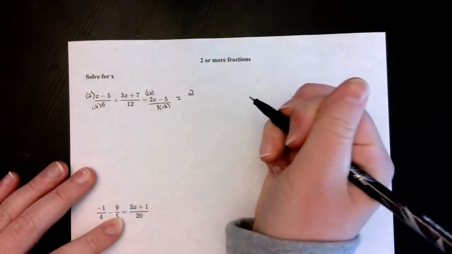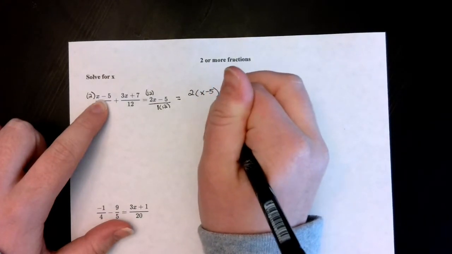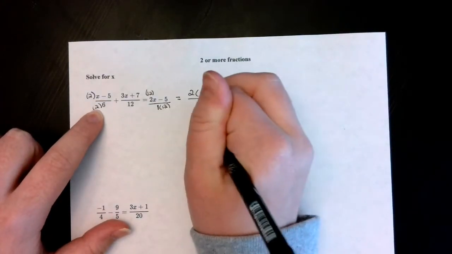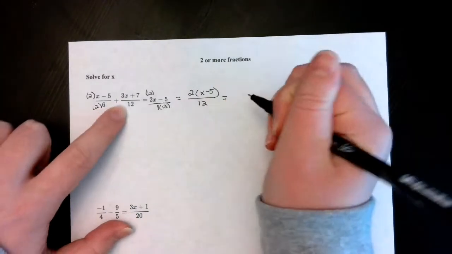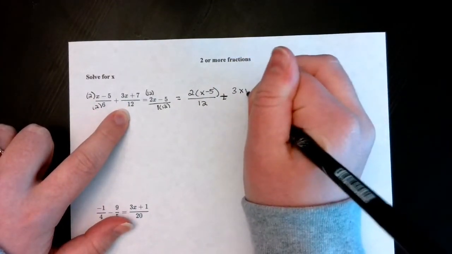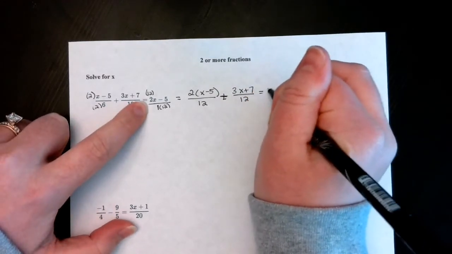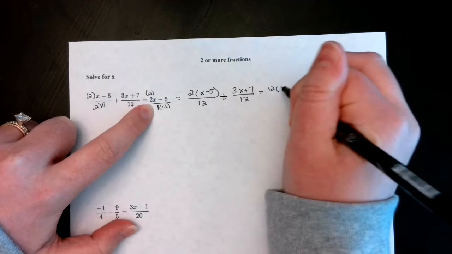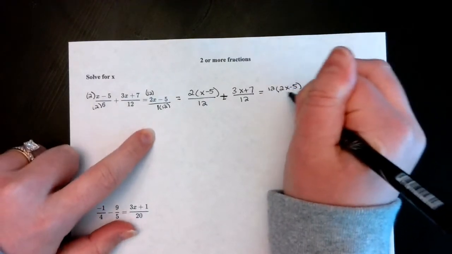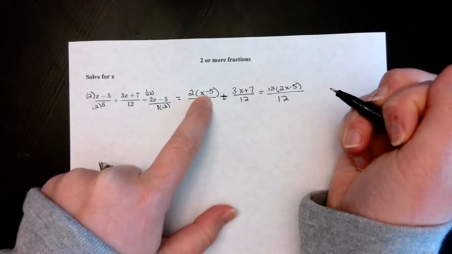That's going to say 2 times x minus 5 all over 12. This is staying the same. Oh, that should be a plus sign. Equals 12 times 2x minus 5 all over 12. Now, do you notice I put the 2x minus 5 in parentheses now?